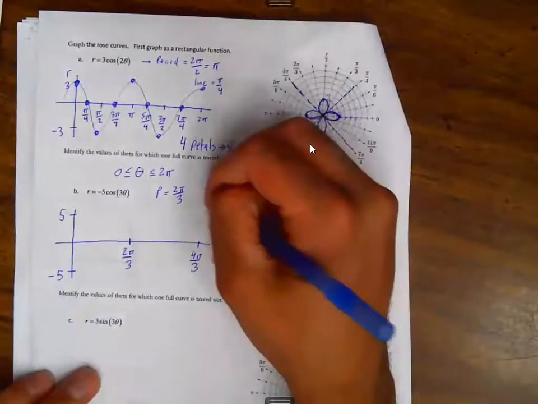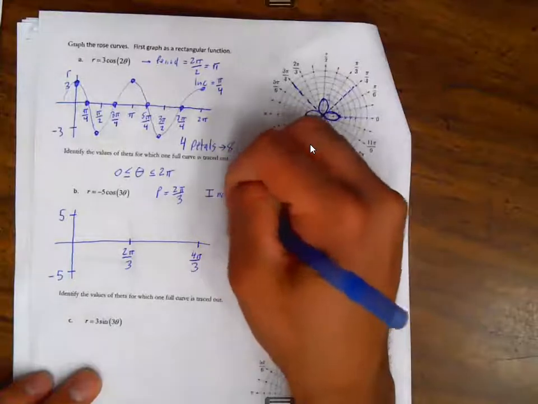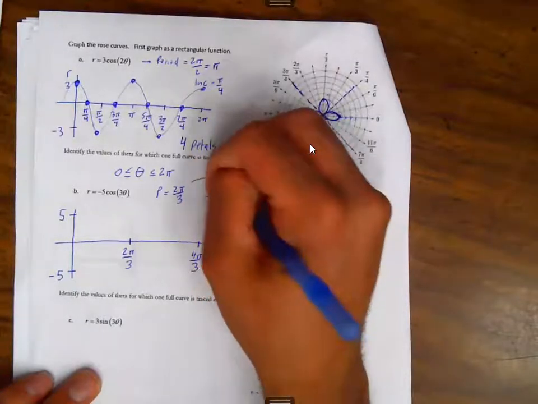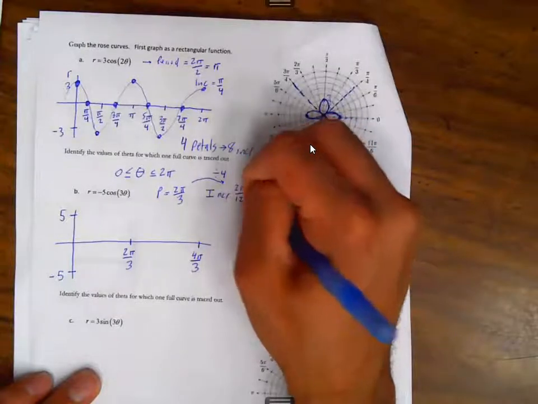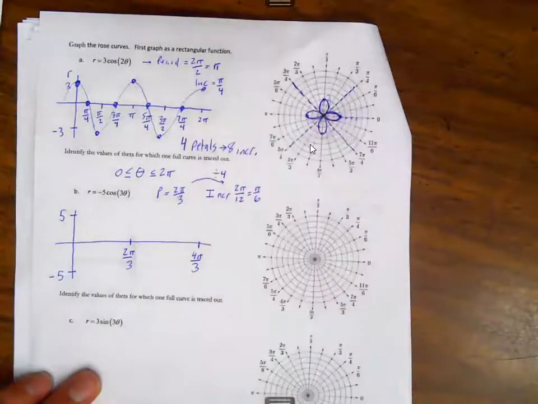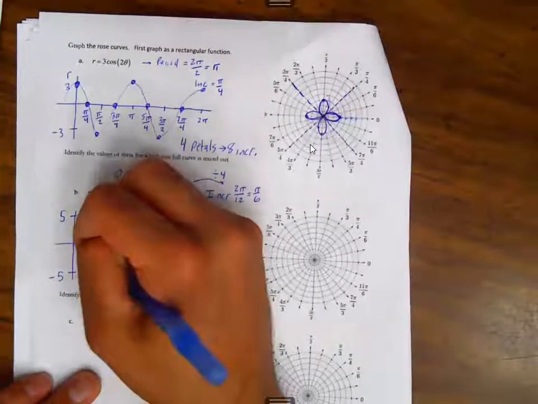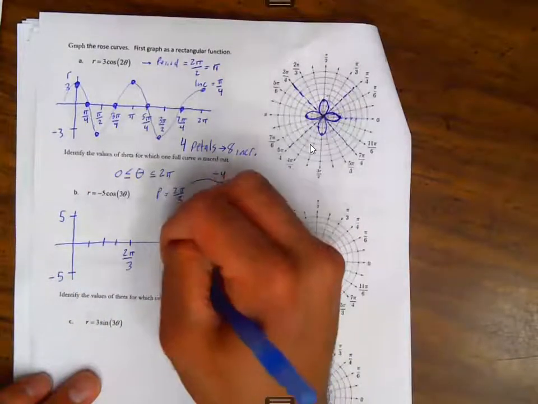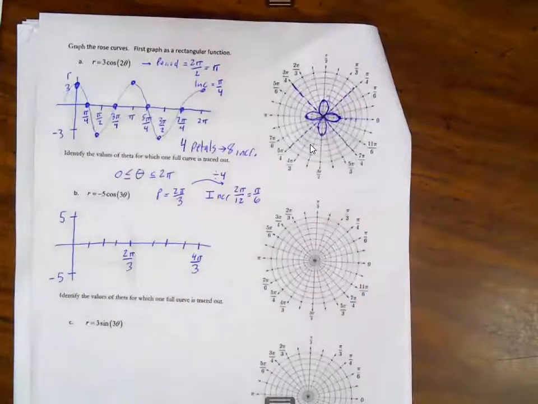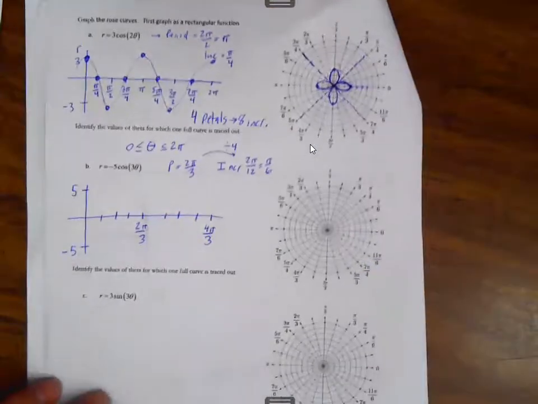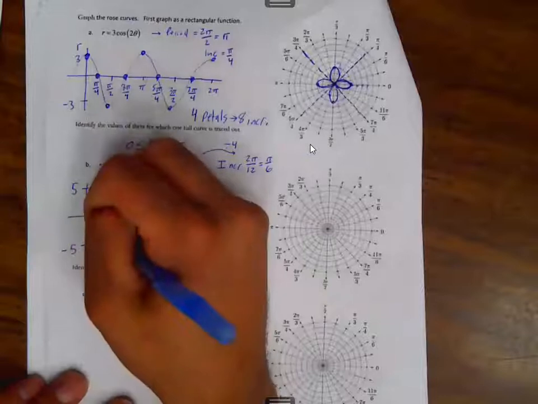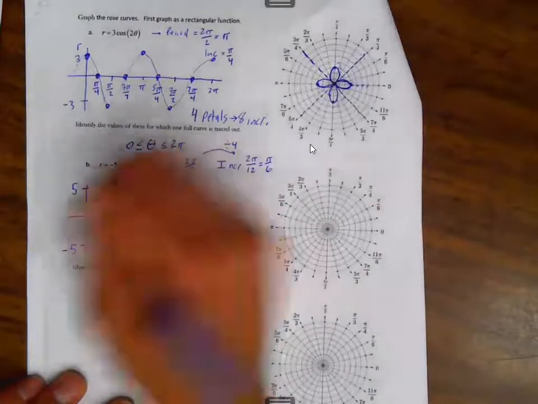So every increment is going to be 1/4 of that. So that's 2 pi over 12, and that's pi over 6. So if we divide each period into 4 increments, we want to write what those angles are and simplify them so that we can find them easily on this polar curve. So this would be pi over 6, and then keep adding pi over 6.